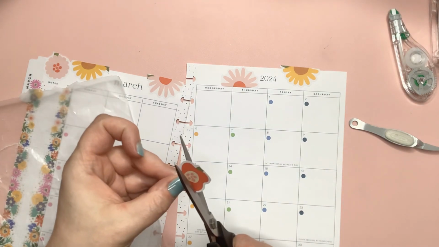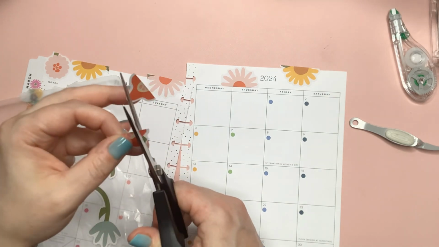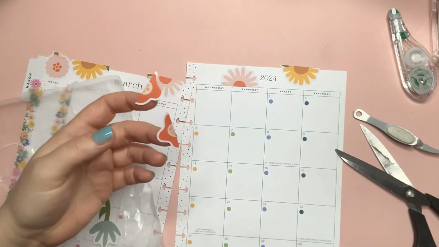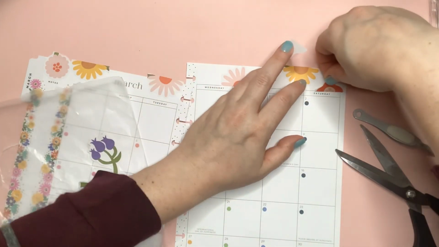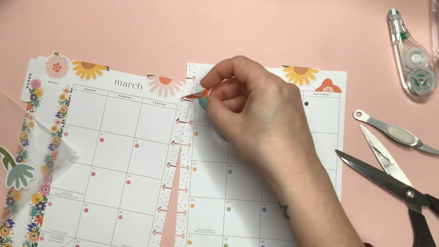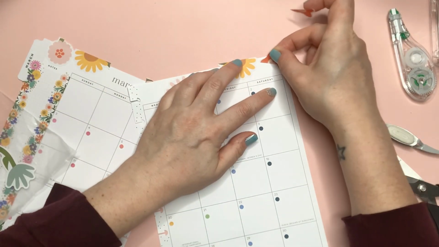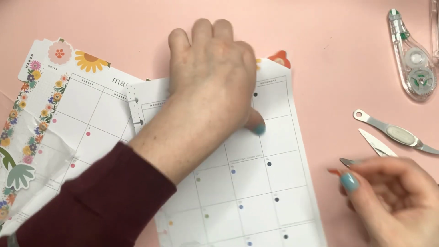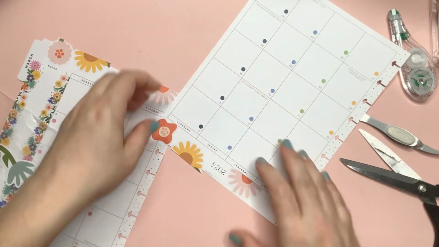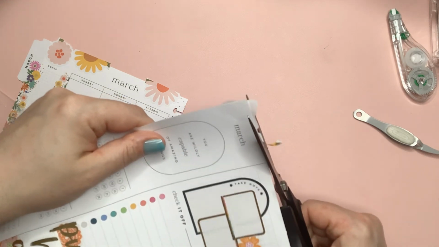But this way, it allows me to also use the full sticker without cutting away a portion of it and just not using it. So this one is going to go right there, and this one actually doesn't have room. So let me adjust this one. Yeah, I don't have any room on that side, so just kidding. We're going to use that sticker as is. And let me trim.